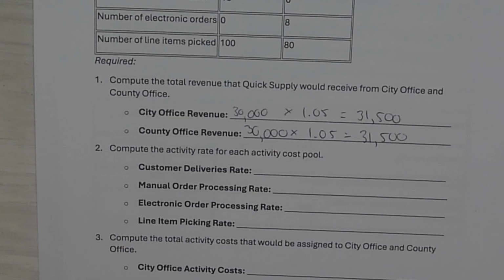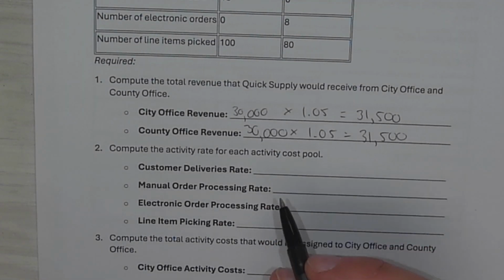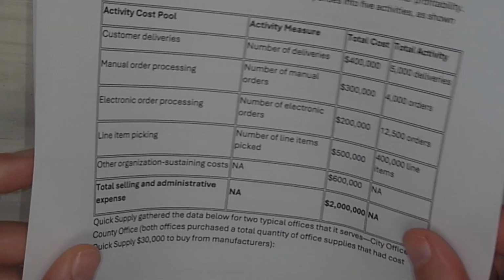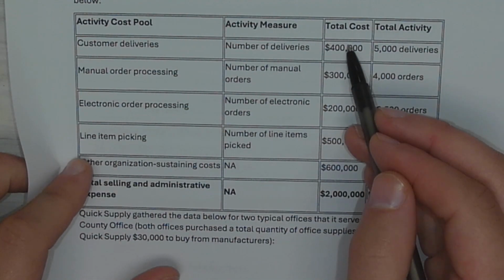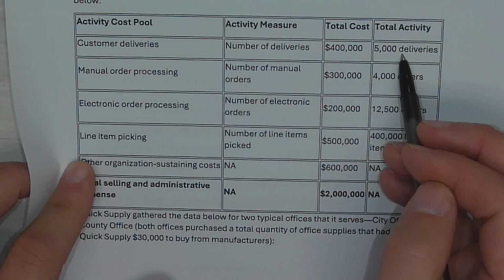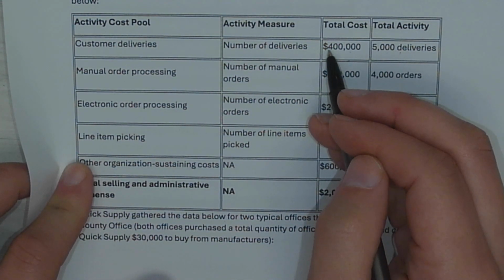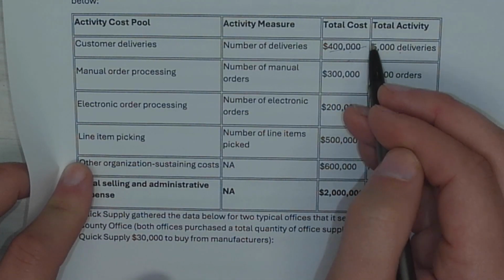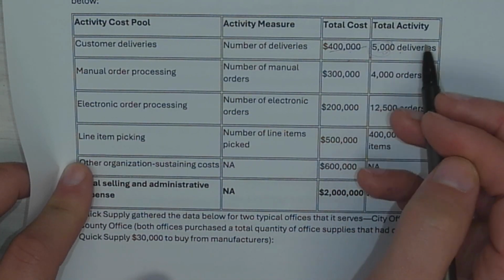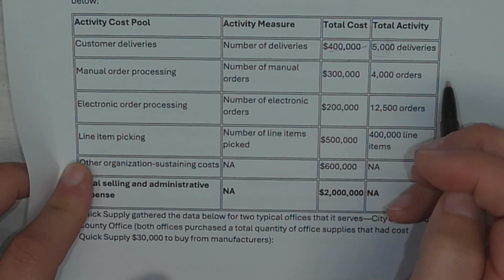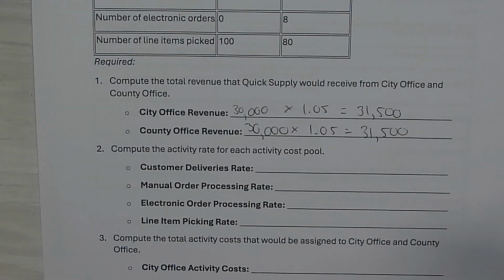Now we need to compute the activity rate. What we've been given is the total cost and the total activities, but we don't know how much it is per activity. To do that, we can just take our total cost and divide it by our total activities to get our per delivery, per order, or per activity rate.